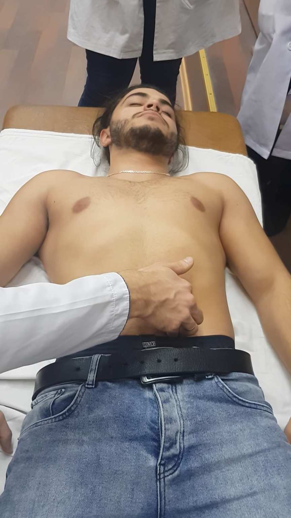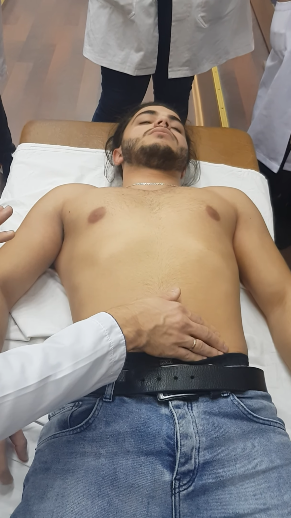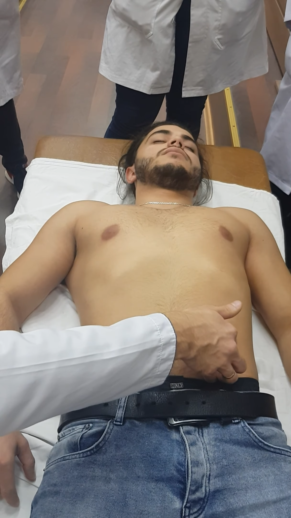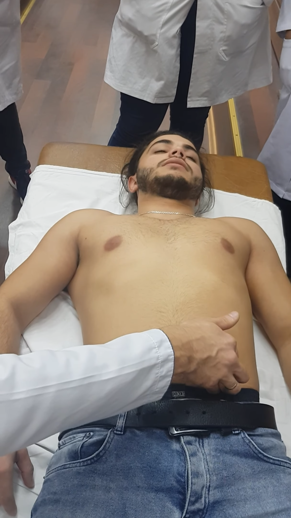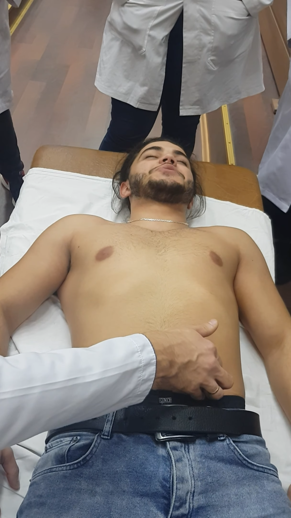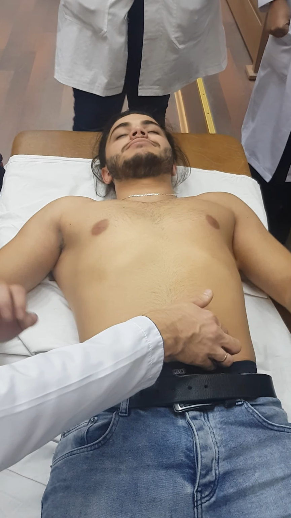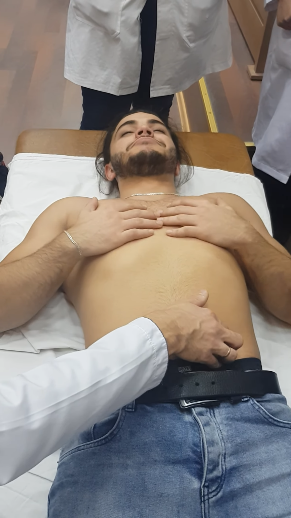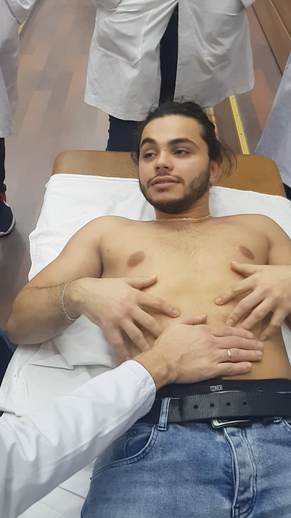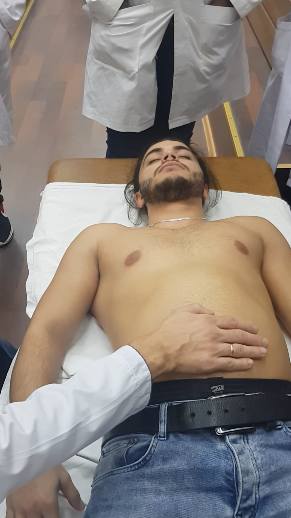Breathe by abdomen. You should enlarge your abdomen during inhale. Again. During inhale. Now you enlarge your chest. You should enlarge your abdomen. Now. No. When you breathe, you should relax chest muscles and contract the diaphragm. You should breathe to lift my hand during inhale. Yeah, like this.